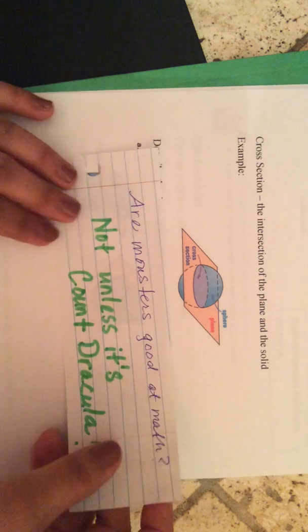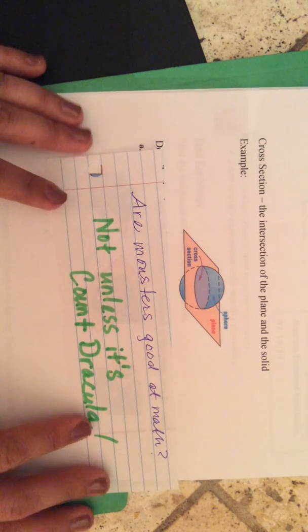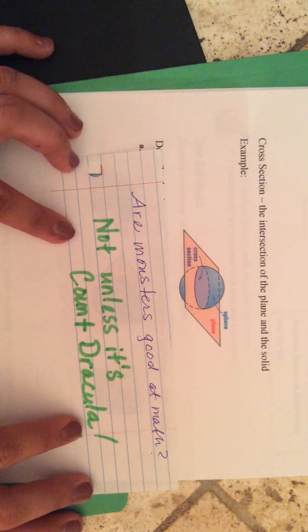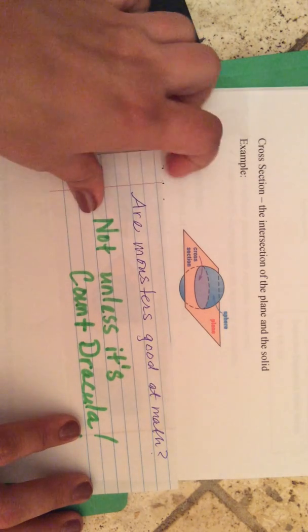Before we get talking to the cross section, I have another little joke here. Are monsters good at math? Not unless it's Count Dracula. Ha ha ha ha ha. Hopefully it's funny for you guys.